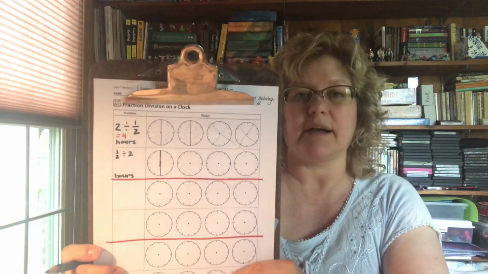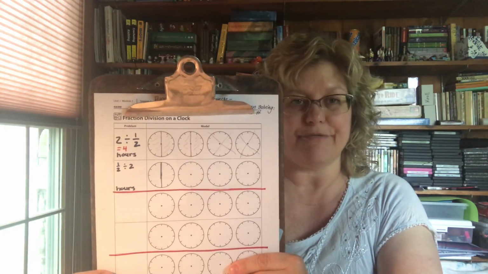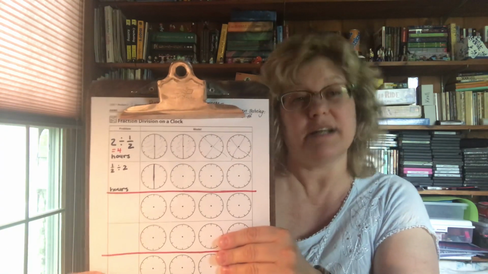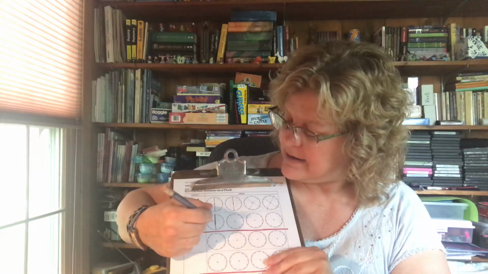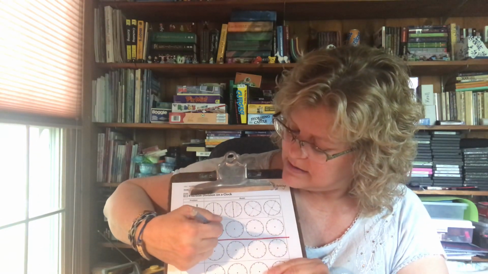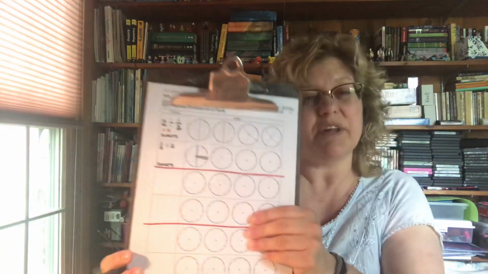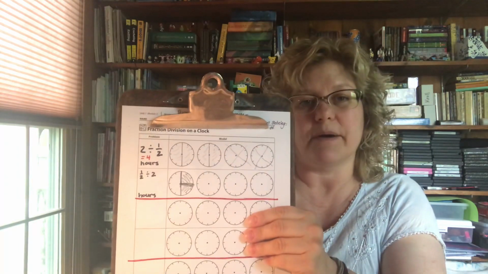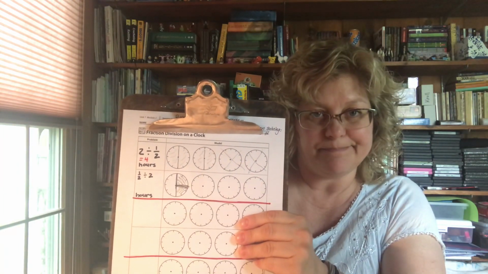And well, I'm assuming that you're paused again. I know that I only need a half of an hour. So I'm going to take 1 clock and I'm just going to split it in half. And now that I have a half of that hour, I need to split that into 2 equal amounts, right? So normally if I do a clock like that, I know that I'm going to have 2 halves right there. But how much time is that?